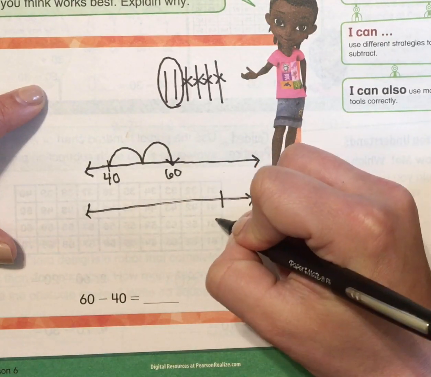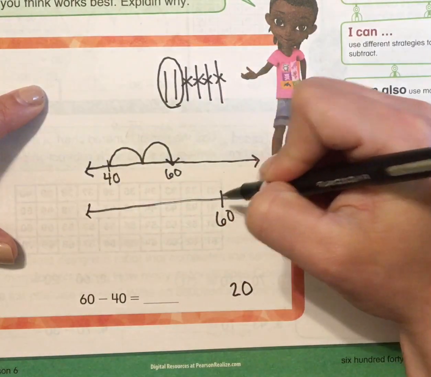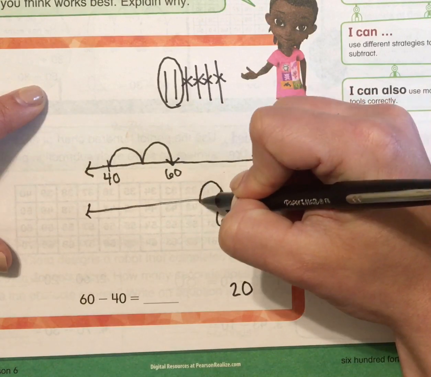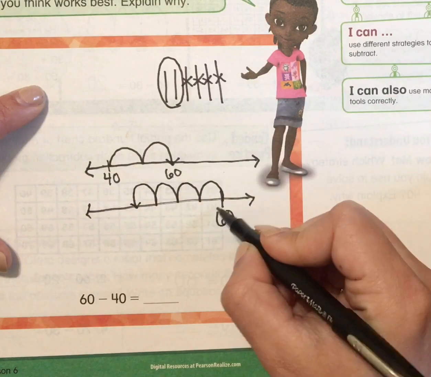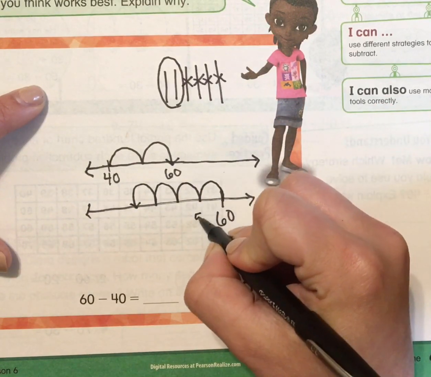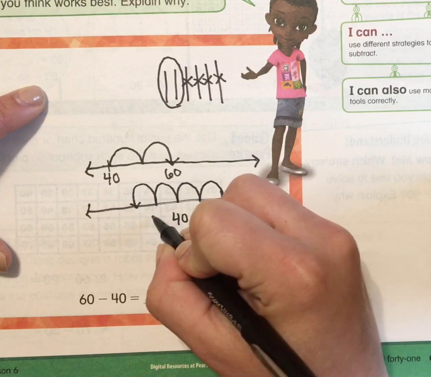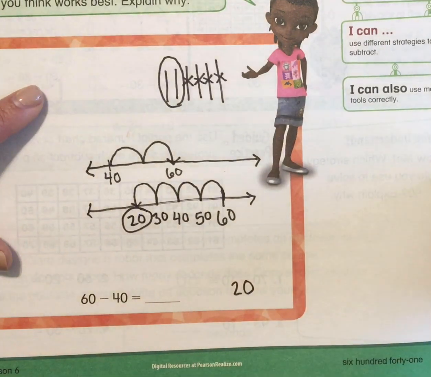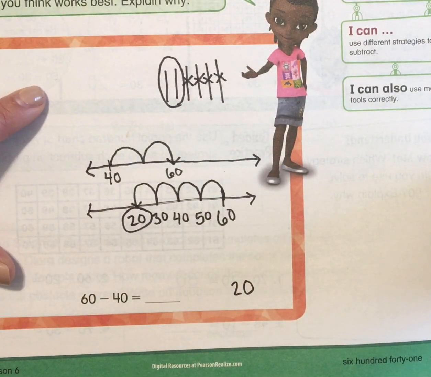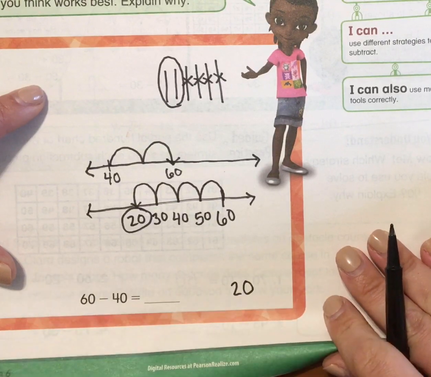Or I could start at 60 and jump back in time 40. 10, 20, 30, 40. Well, what comes before 60? 50, 40, 30, and 20. Wow, I just used 3 different strategies to find this subtraction problem. The last one, if you have a hundreds chart available to you, you can always use a hundreds chart and count back in time, go up the column to see what your answer will be if you take away.